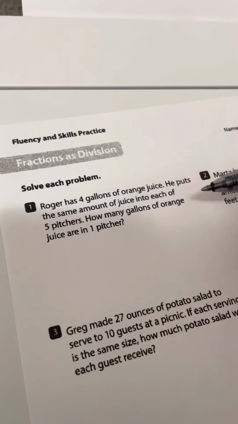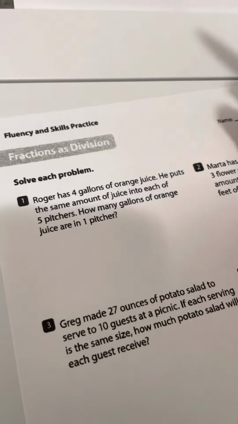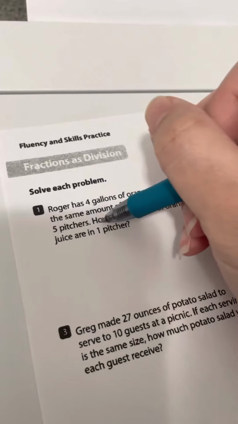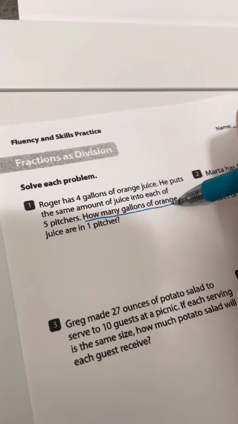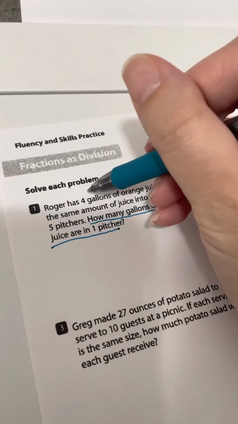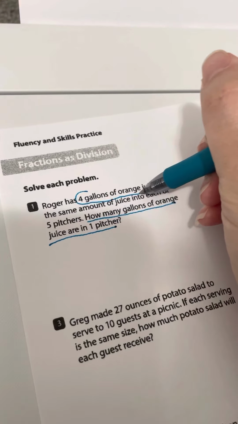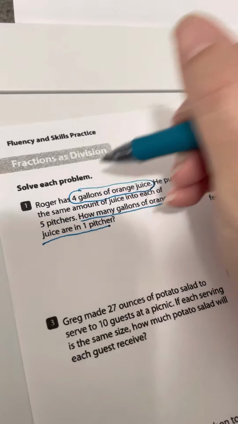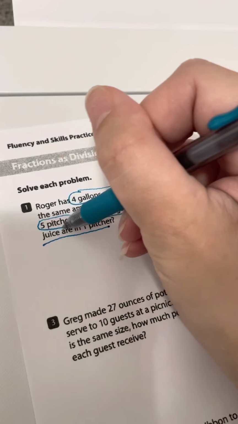After we read our problem, we always underline our question so we know what we're looking for. So how many gallons of orange juice are in 1 pitcher? We put a circle around our numbers and units. So we have 4 gallons of orange juice, and we have 5 pitchers.